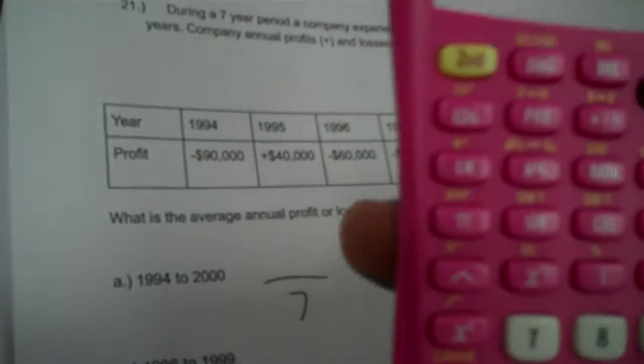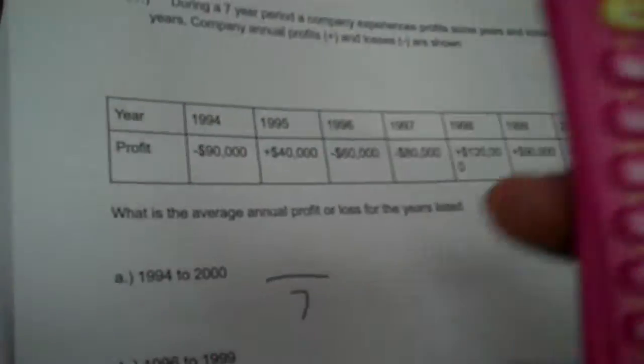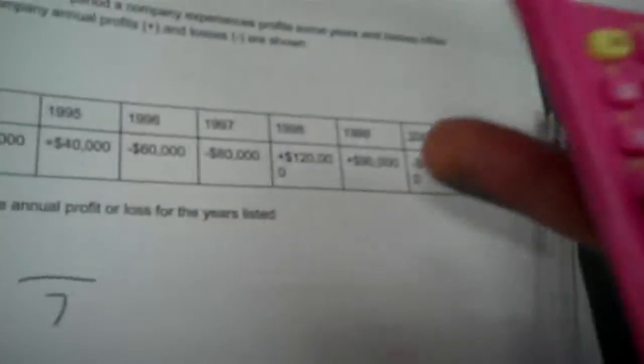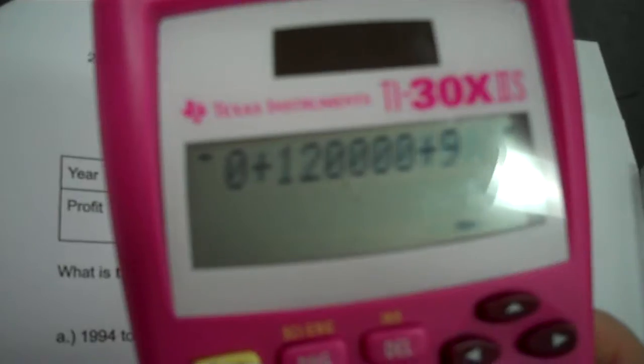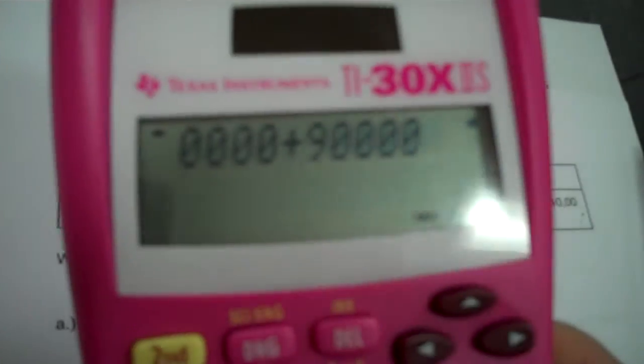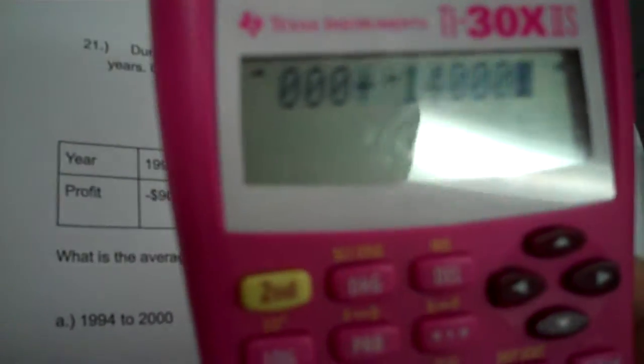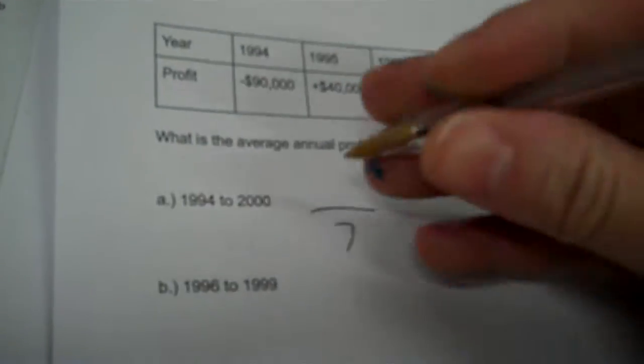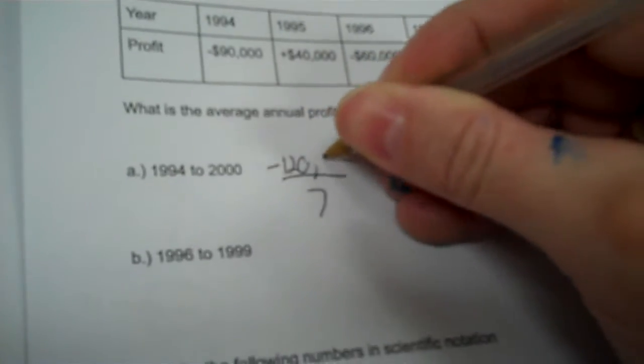to 2000. Negative 90,000 plus 40,000 plus negative 60,000 plus negative 80,000 plus 120,000 plus 90,000 plus negative 140,000. I got negative 120,000. Again, I didn't care to write all that out, but you're adding them.